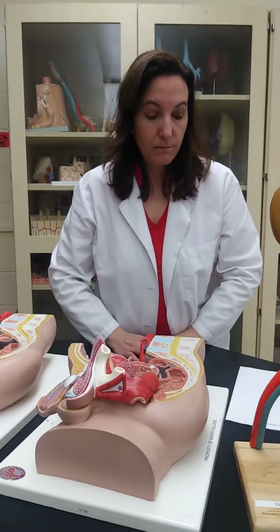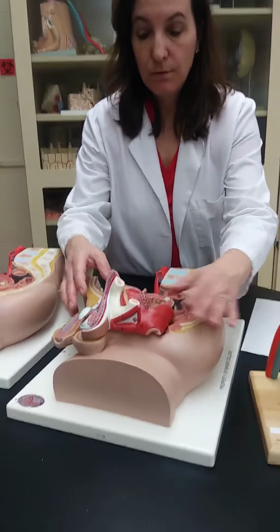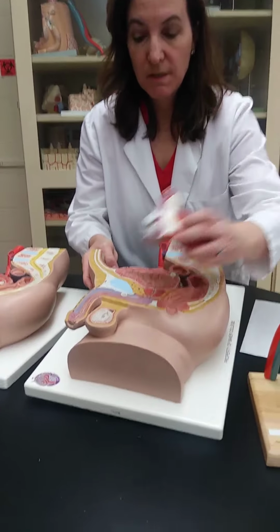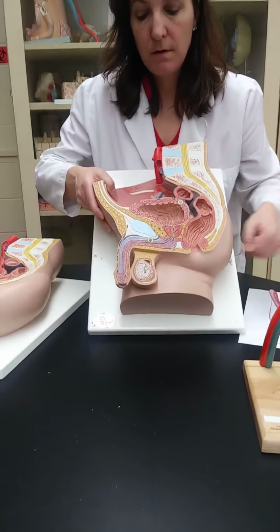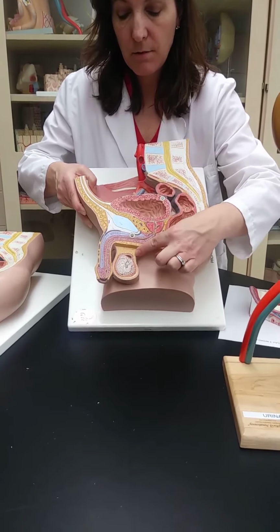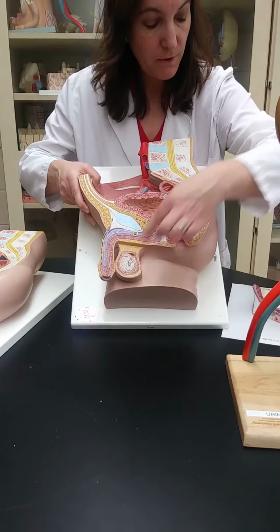This is a reproductive system. We're going to start with the male. And with the male, we're going to look on the outside first at the testes. So on this model, we've got a couple different things here. I'm going to take this off. This is the testes. The testes are housed in skin called the scrotum that pulls away from the body.